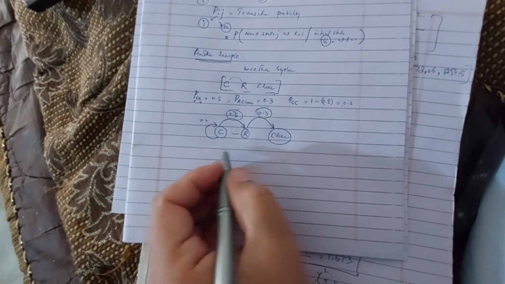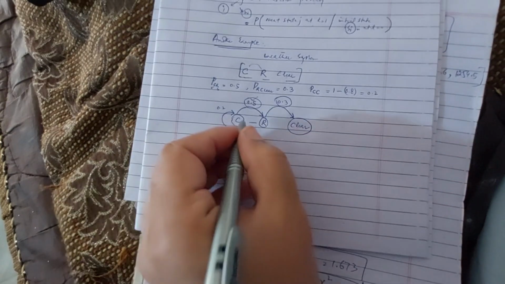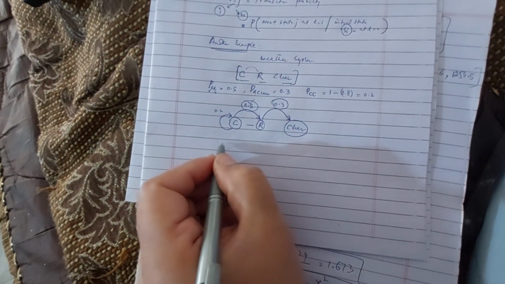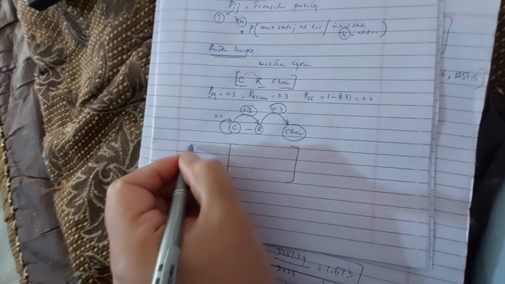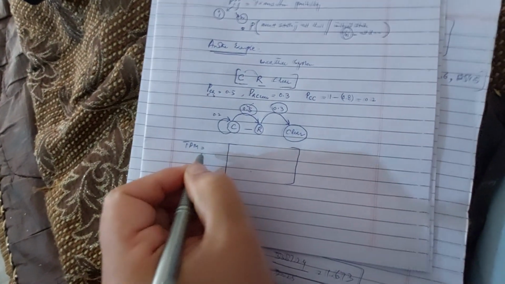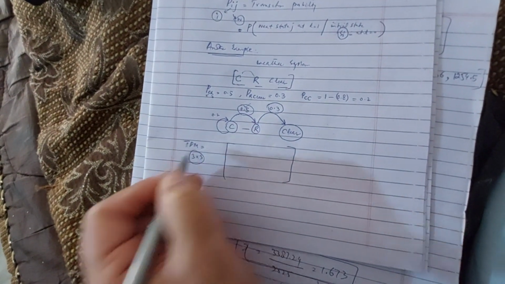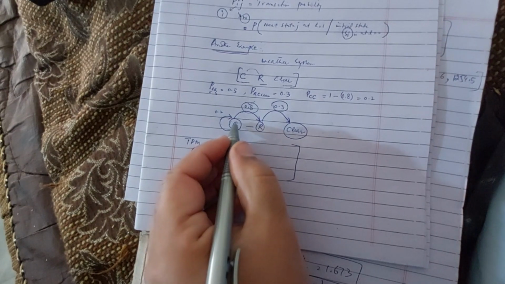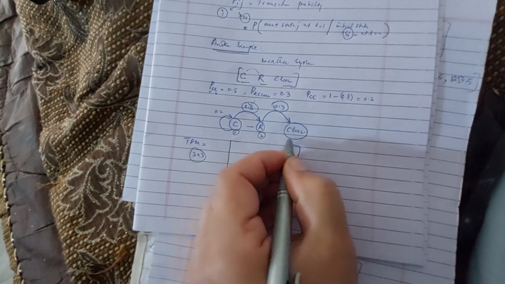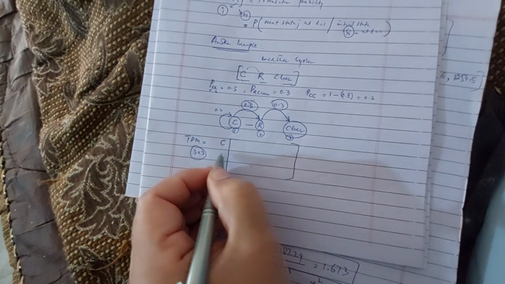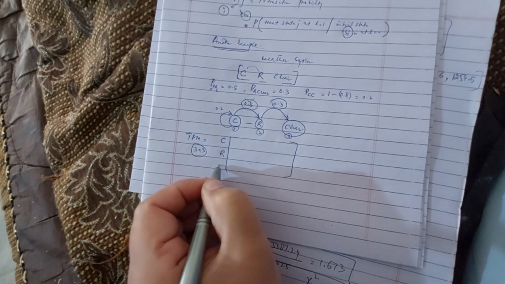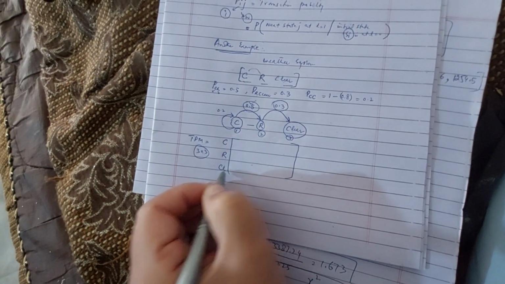For example, if we have 3 states, it will make a 3 cross 3 matrix. The transition probability matrix TPM will be 3 cross 3, because we have 3 states, state 1, state 2, and state 3. This is the initial state C, R, and clear, CL.